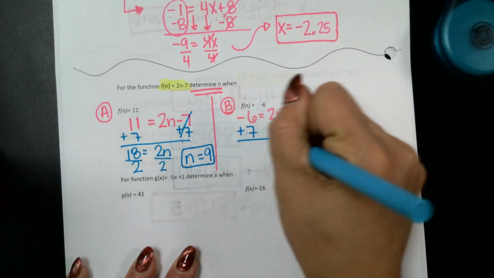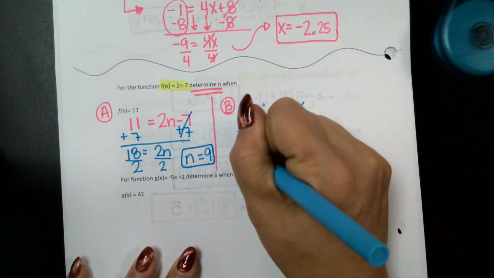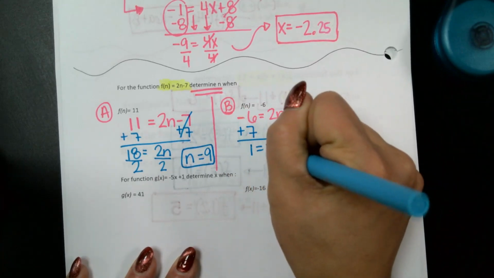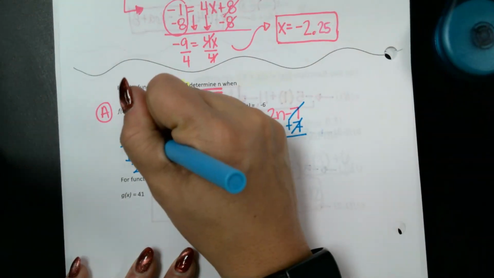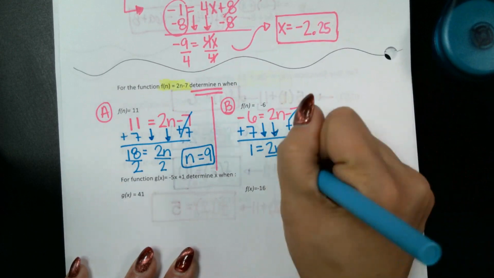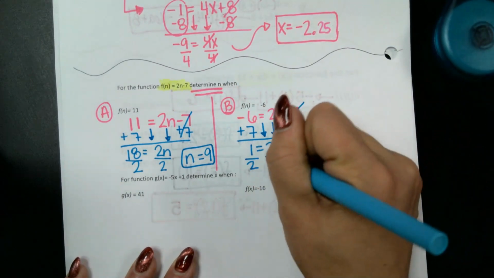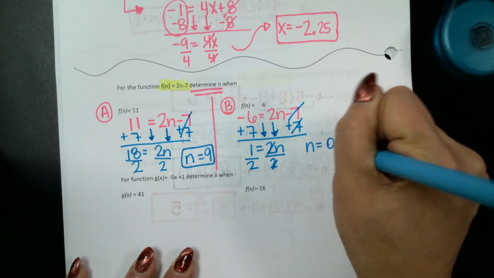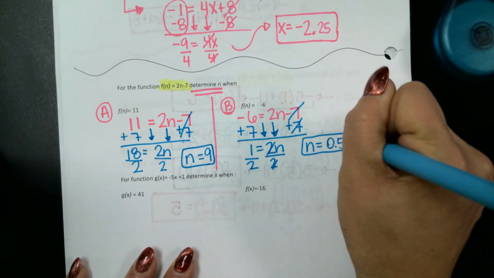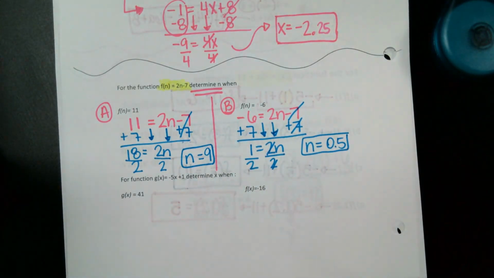B will have the exact same 2 steps as A. Should be adding and dividing. A should be a whole number that's positive, and B should be a decimal that is positive. So if you didn't get a decimal for B, double check and see what you did.